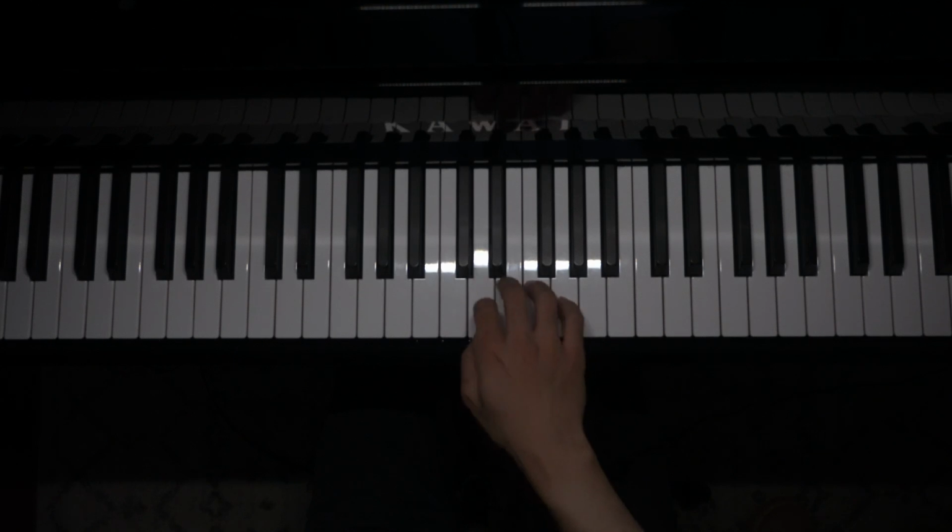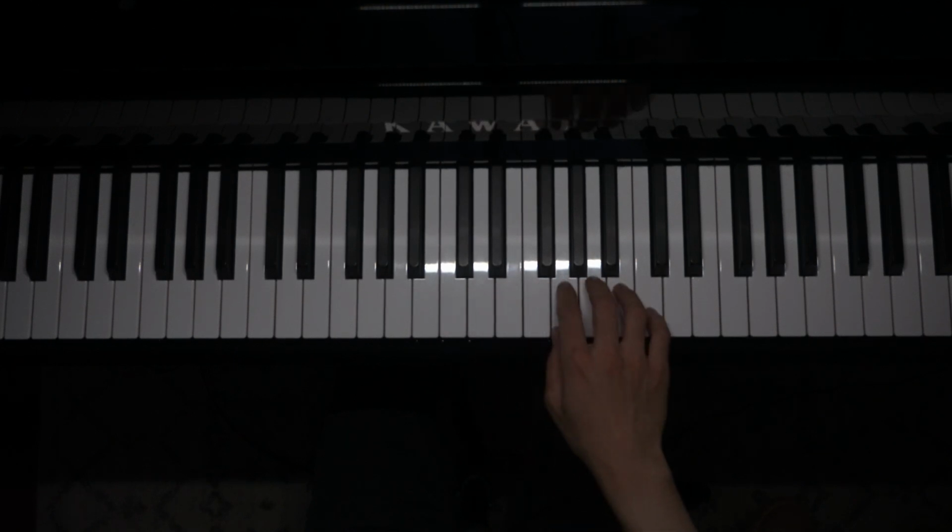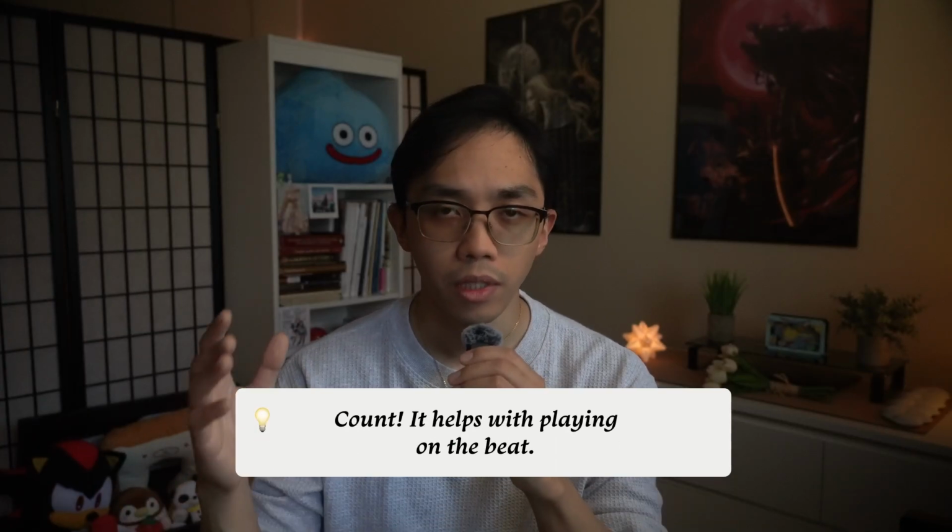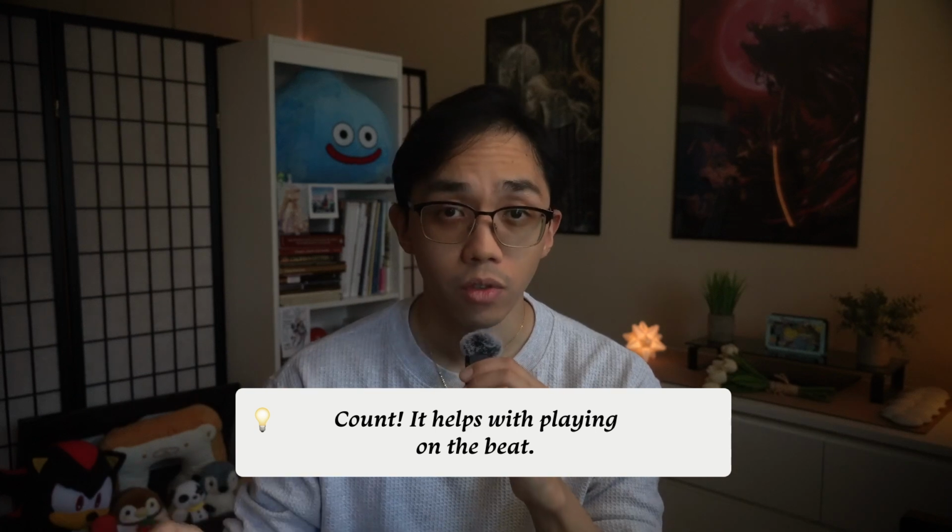Then we'll practice the scale 1 note per beat, and we'll count every beat. Counting is absolutely crucial, as it makes it easier to feel the pulse. If you don't count, you'll lose precision on timing, which is exactly the quality we're trying to improve. So, let's start.